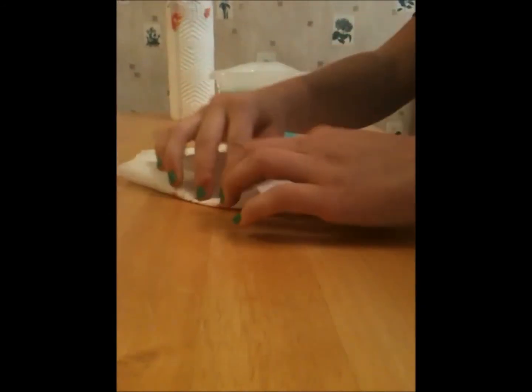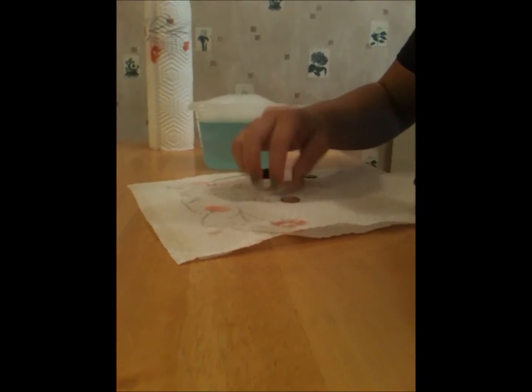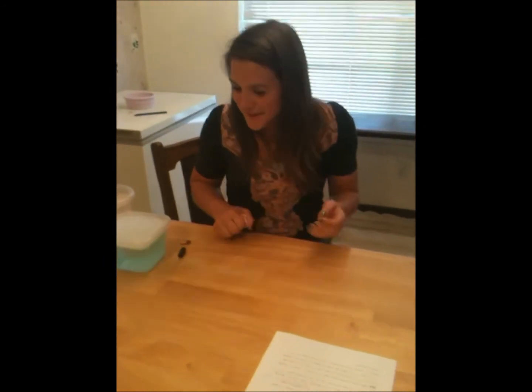So that proves that our hypothesis was correct. So the surface tension of the soapy water was less than the surface tension of the tap water.